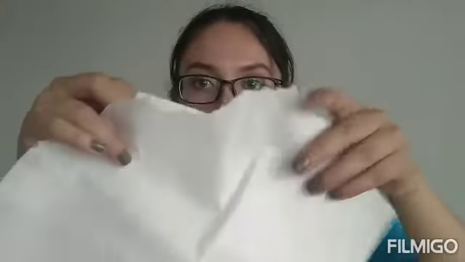Another way to check the quality of the mask is to check the melt-blown cloth. Here I have 3 samples of melt-blown cloth. The melt-blown cloth is the main part of the mask. Two of these are 25 grams and one is 50 grams, as you can see. So what's the difference between the 25 grams? One of them is more elastic than the other.